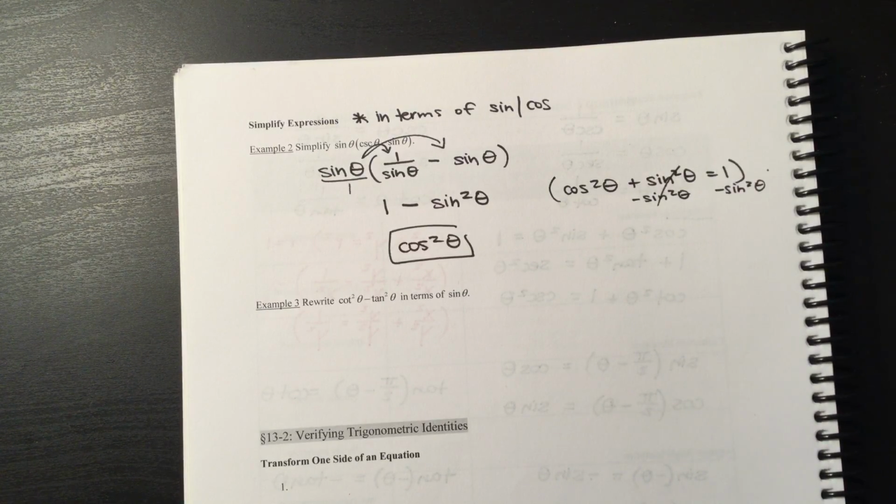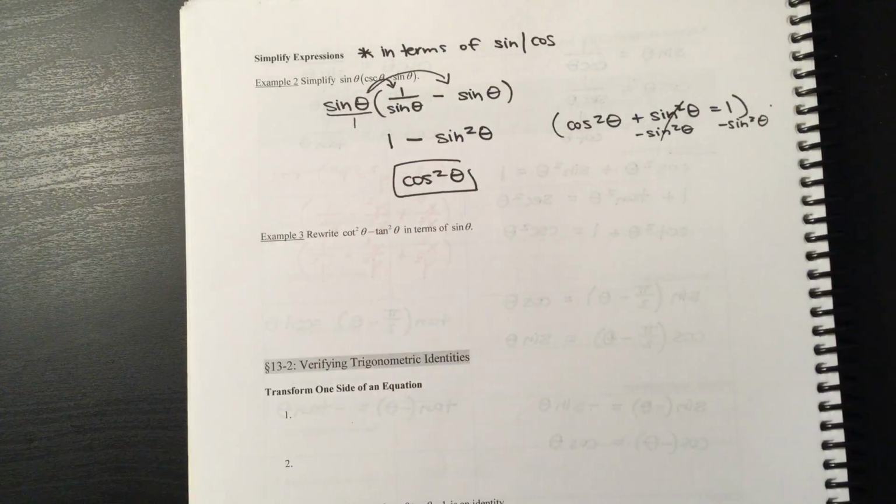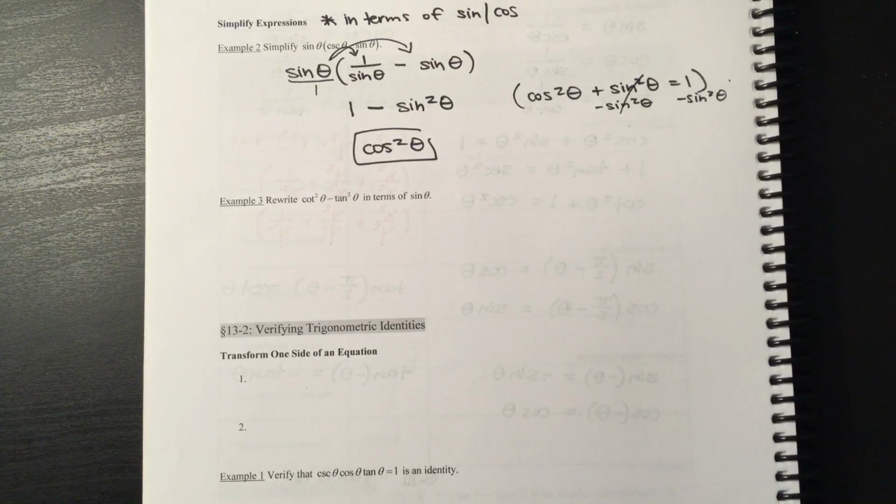So you want to get it as simplified as possible. It should definitely be in terms of sine and cosine, and if you can get one term compared to 2 terms, then you want to. You want to keep simplifying down.